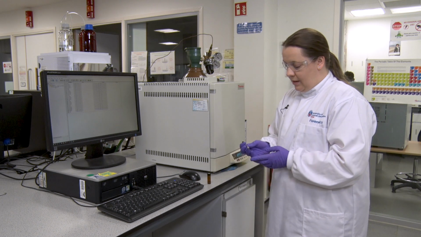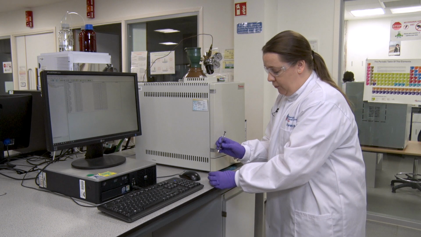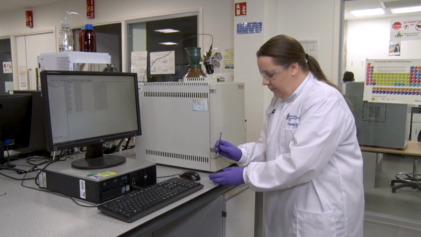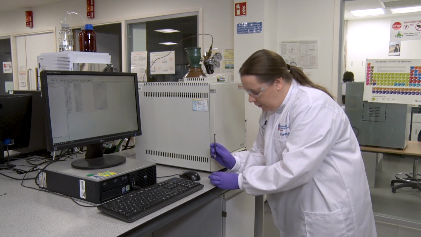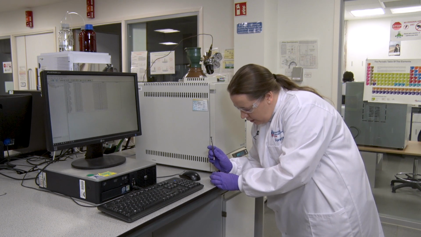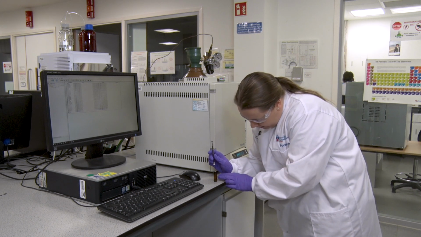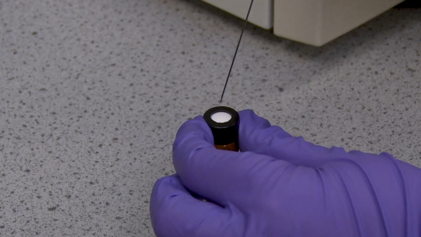So I've got my GC syringe, and this is a sharp needle because we've got to go through the septum on the vial. The vials come out of the water bath, so it is hot. So I'm just going to take 200 microlitres from the headspace.